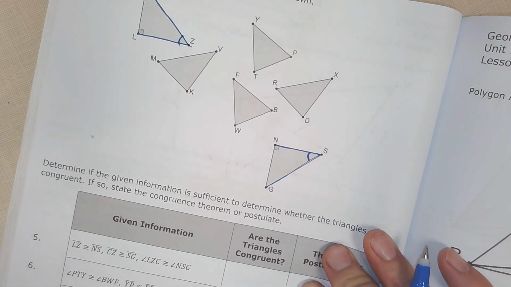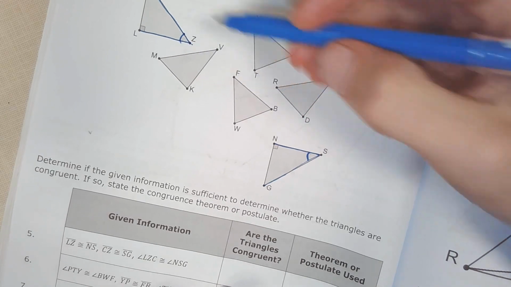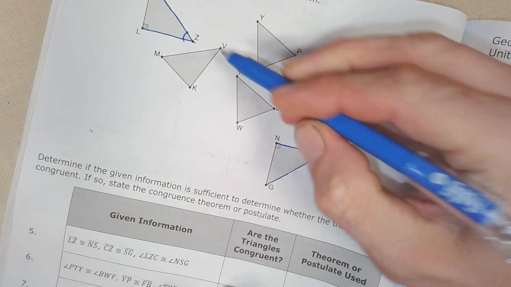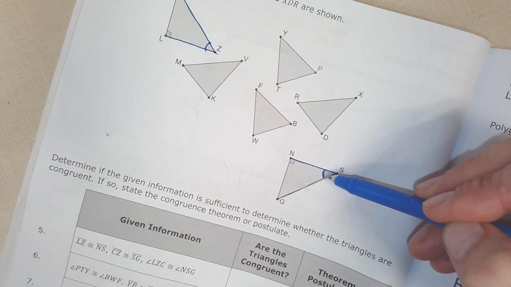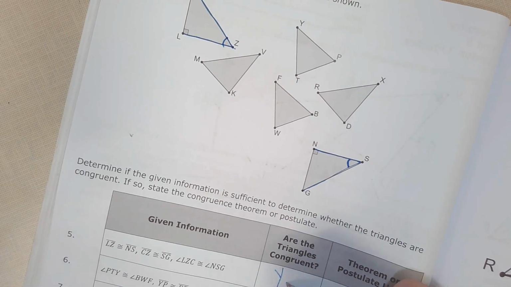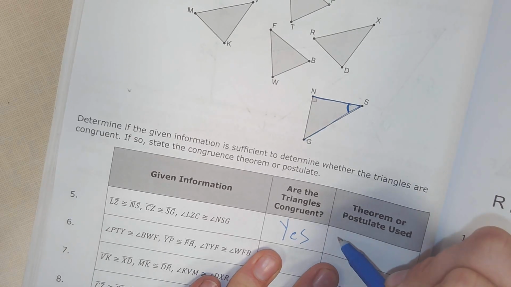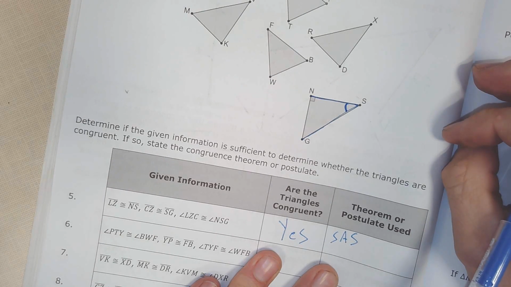So are these triangles congruent? Well, you can see that we have two sides and the angle in between the two sides, so they are congruent triangles. So yes, they are congruent because of the side angle side postulate.